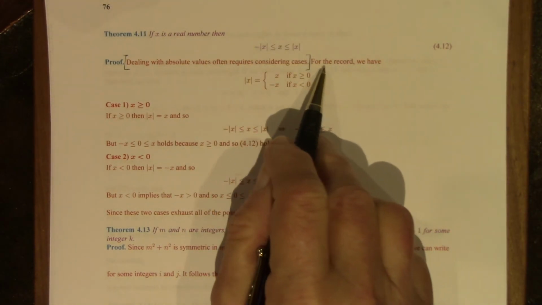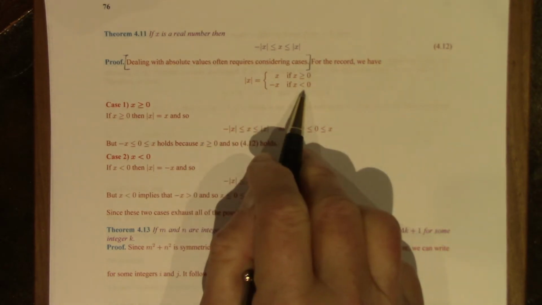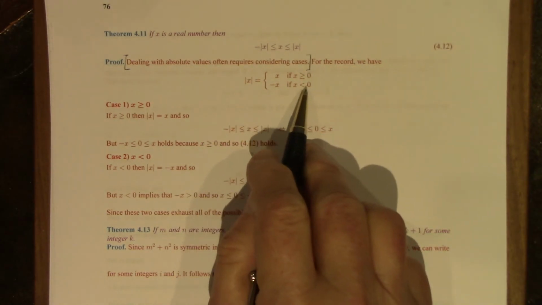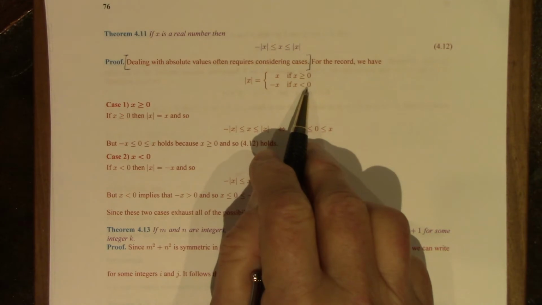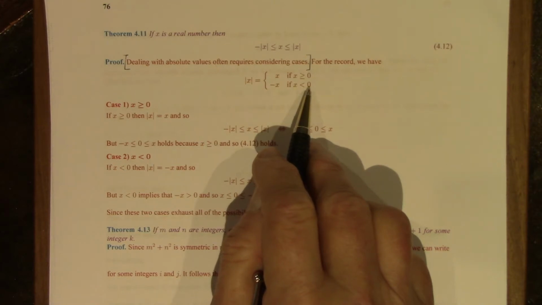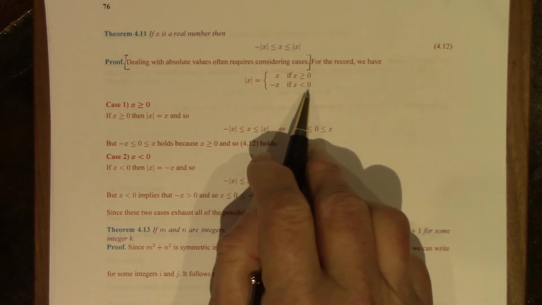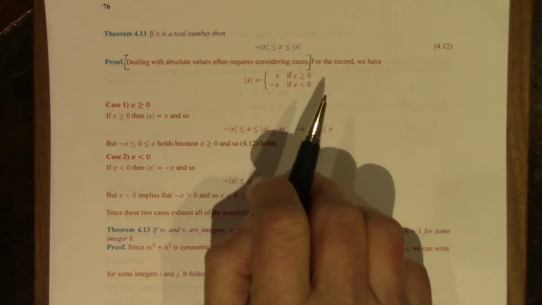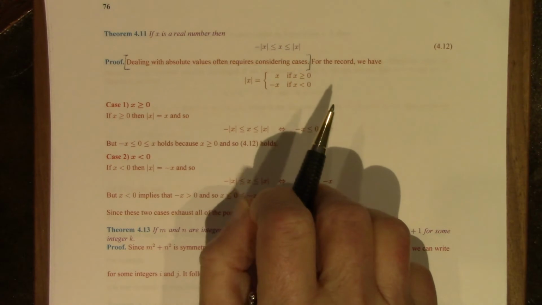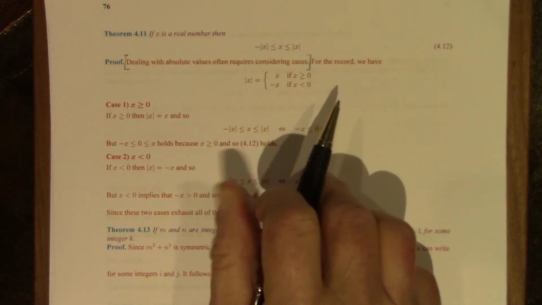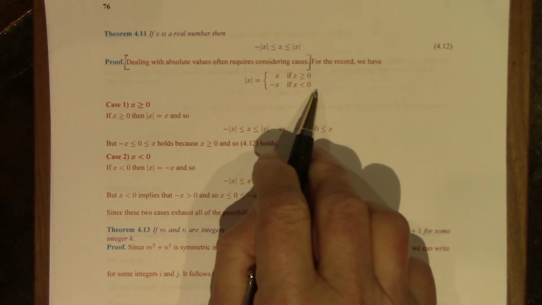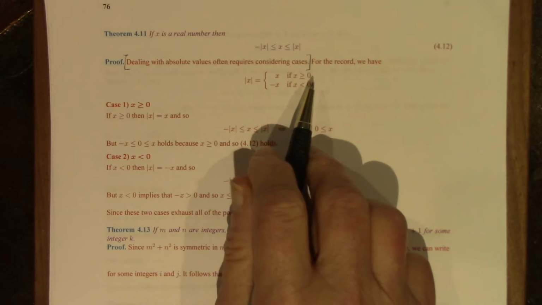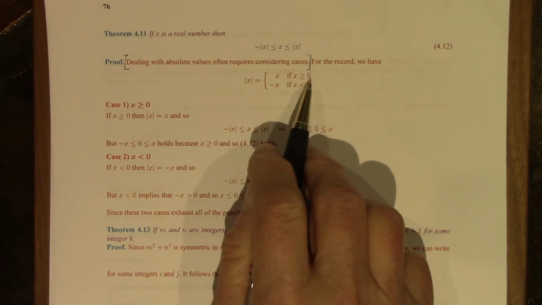Now, I've continued this by saying, for the record, we have, and here's the definition of absolute value. That could probably be left out. If your readers don't know what the definition of absolute value is, they have bigger problems than reading your proofs. But it does bring up another point. When you write proofs, you need to think about who your audience is. As a student, you will write proofs thinking your audience is the professor or the grader.